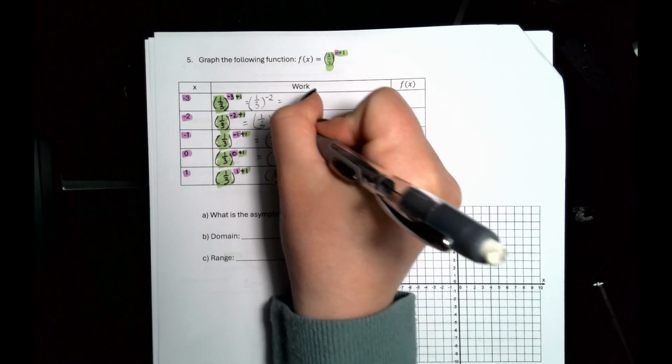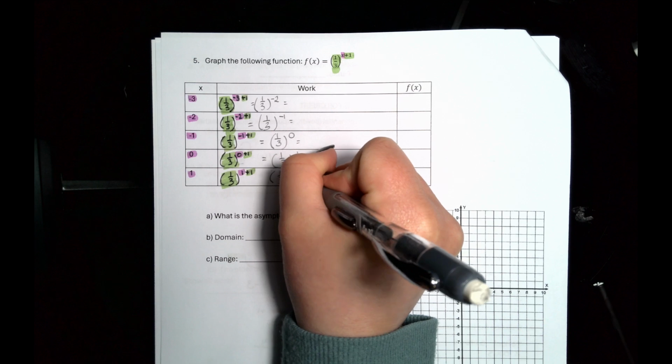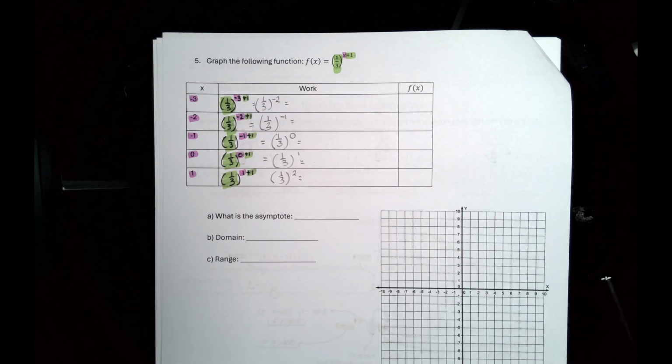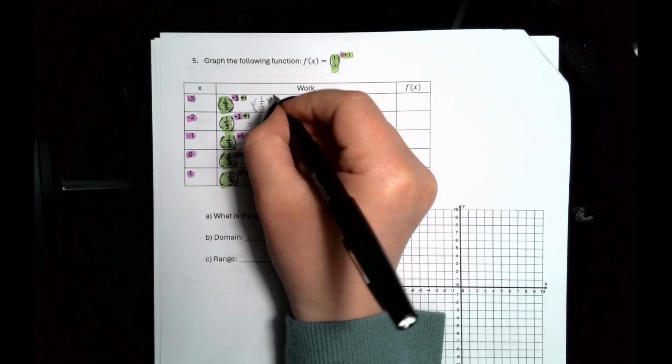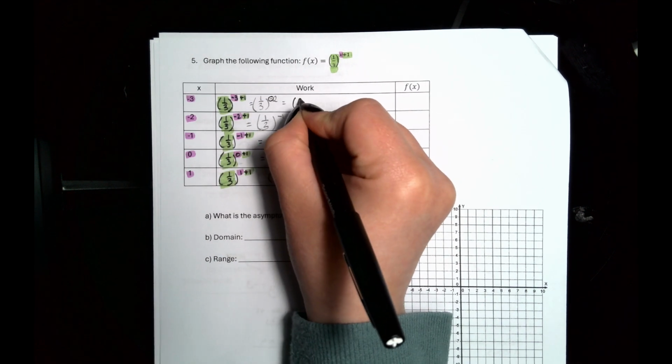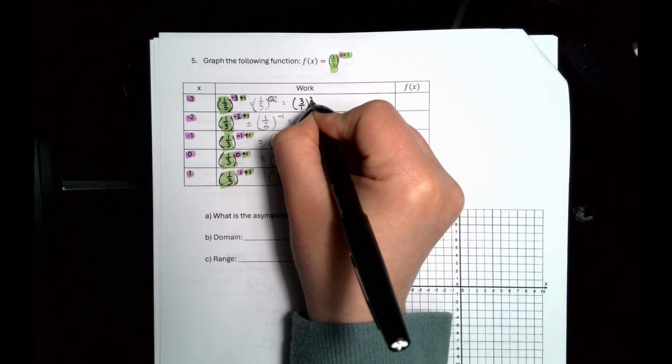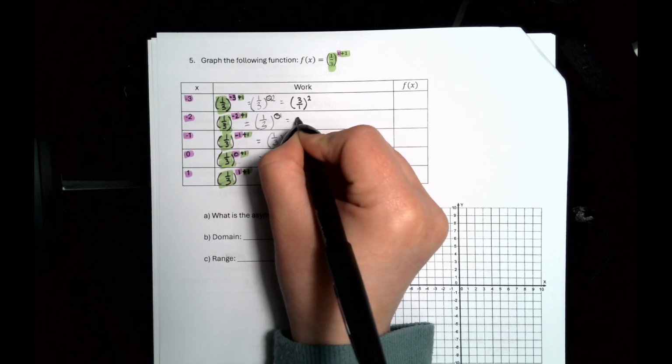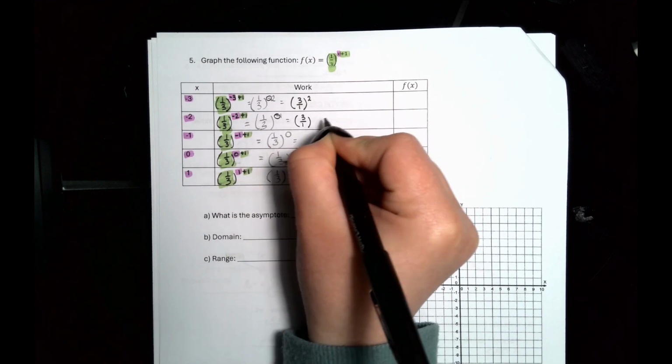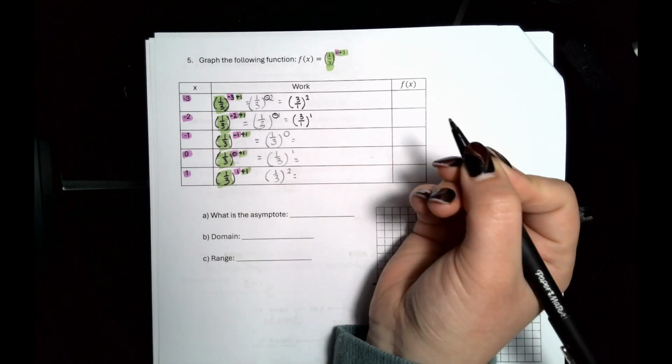Okay, so one of the first things we want to do is test, can you show us that you understand negative exponents? So a negative exponent means you flip the base. So what we're going to do is take this negative and change this to a 3 over 1. We're going to take this negative and change this to 3 over 1. Here, nothing else for us to do.